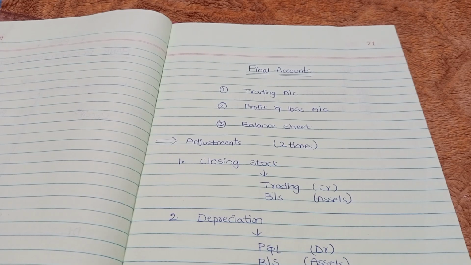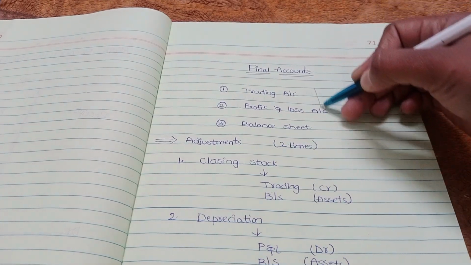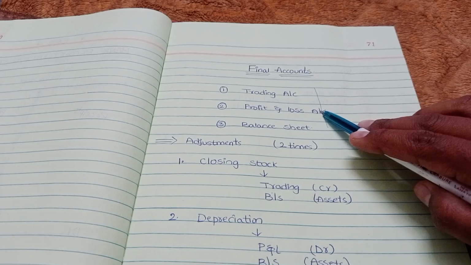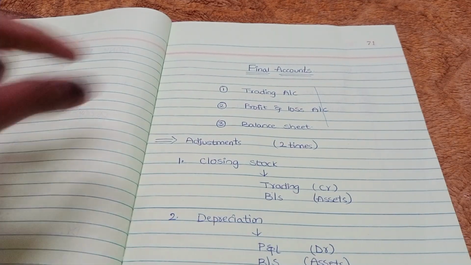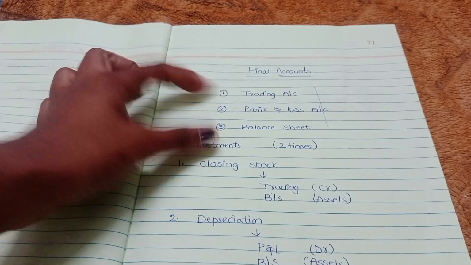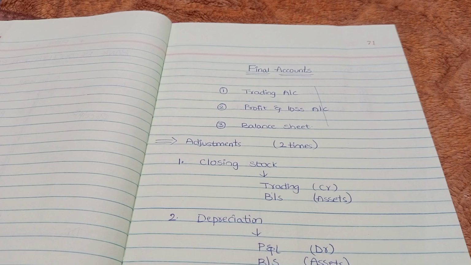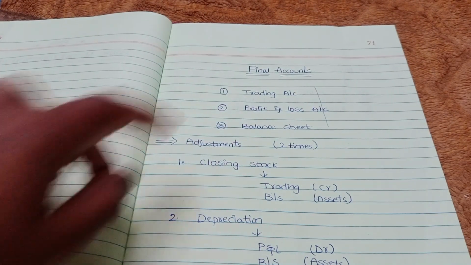Okay students, to prepare final accounts, you need to maintain three accounts: the trading account, the profit and loss account and the balance sheet. For every problem, you need to draw these three proformas and do the solution. With these three accounts only you will finish your final accounts.